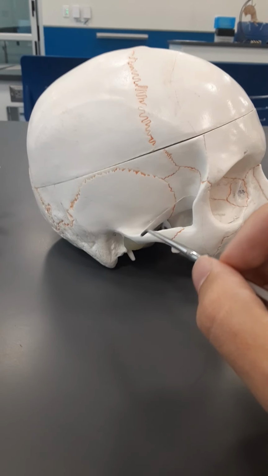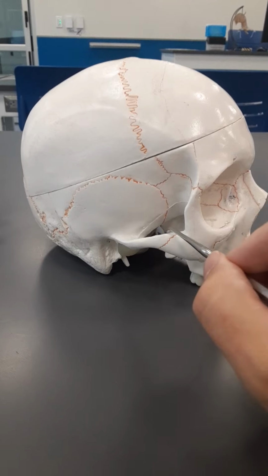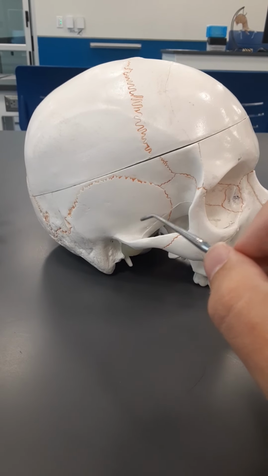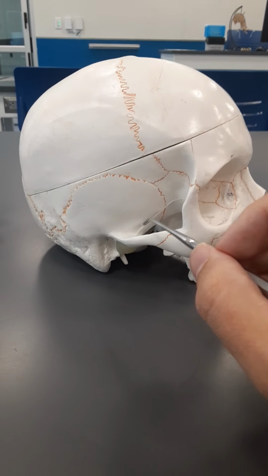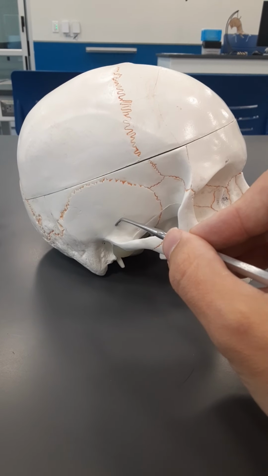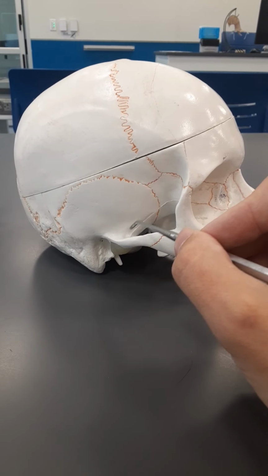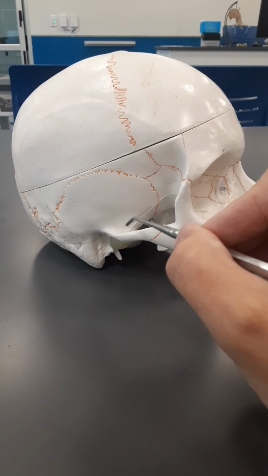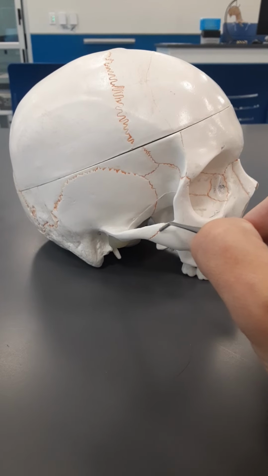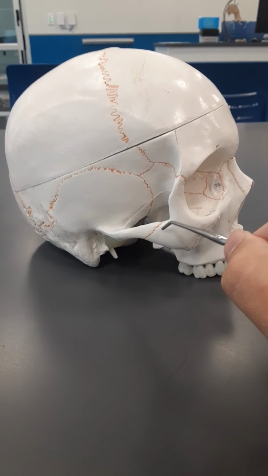I'll just keep going. So the zygomatic arch is this segment coming over here. And when we think in terms of process, a process is something that's coming off of a bone. So this portion right here that's coming off of the temporal bone would be referred to as the zygomatic process of the temporal bone. Then we have the zygomatic arch, which connects, and this part would be the temporal process of the zygomatic bone.